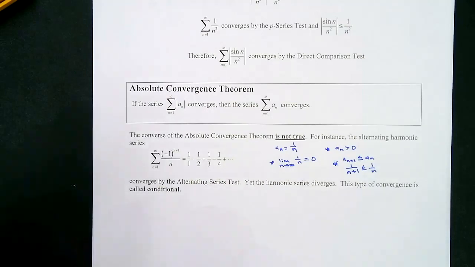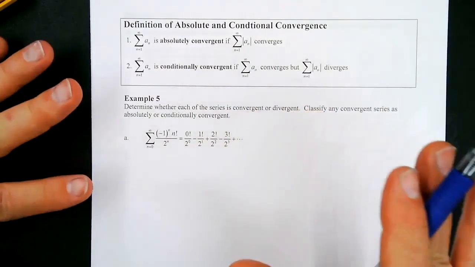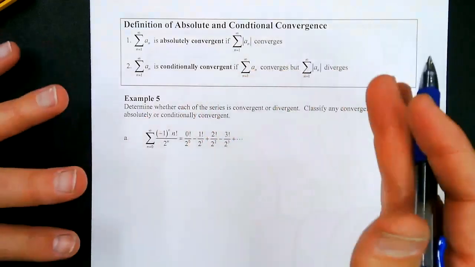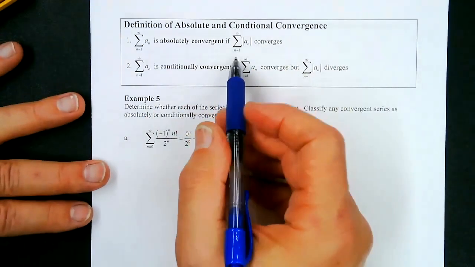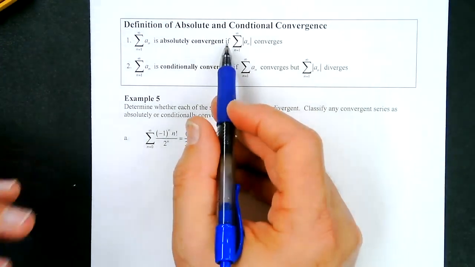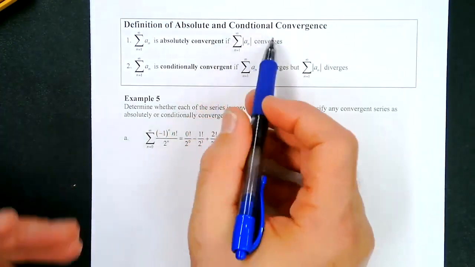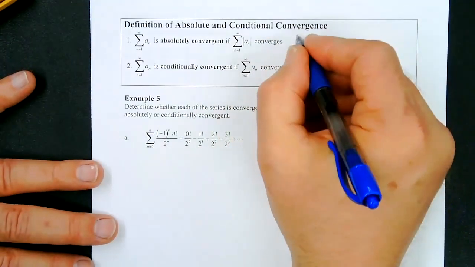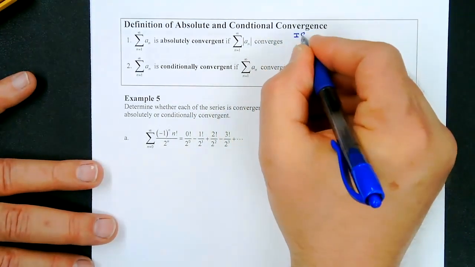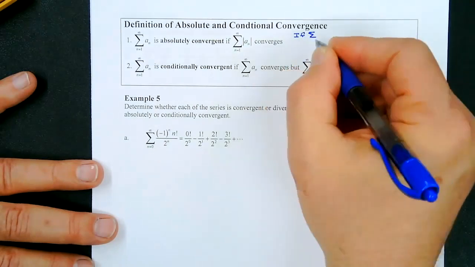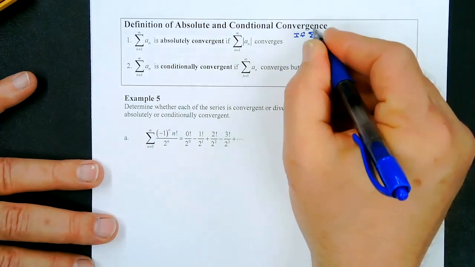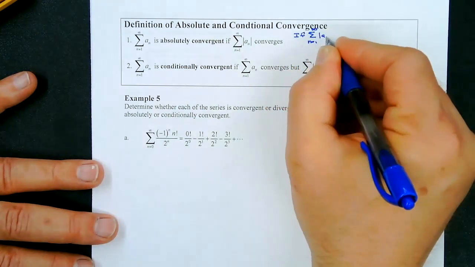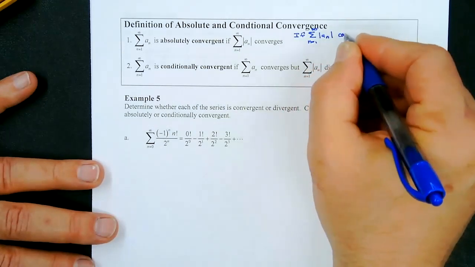Okay, so let's flip the page and go to the next one. I want to write these two statements. This is the definition of absolute and conditional convergence. I always like the if statements to be the first one, so this is coming at the end. You could write it either way, but I like to look at it like this. Okay, so if the sum from n equals 1 to infinity of the absolute value of a sub n converges.